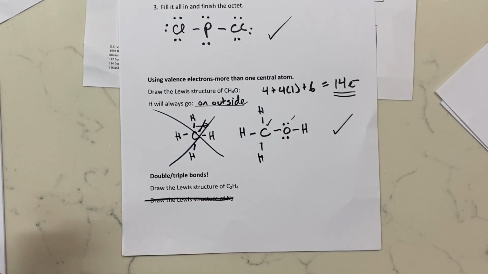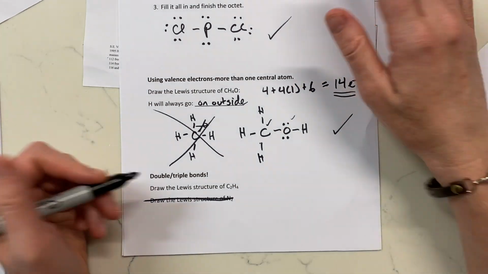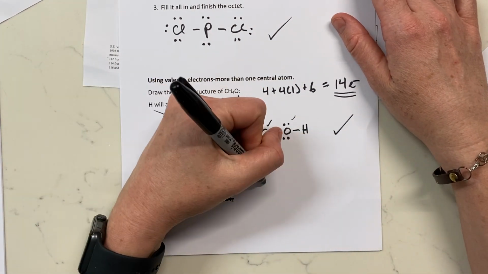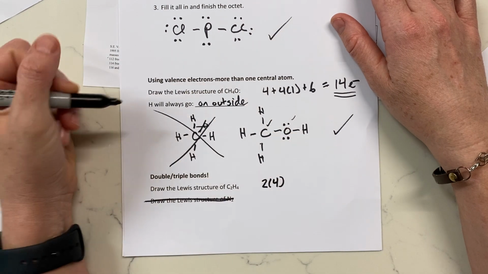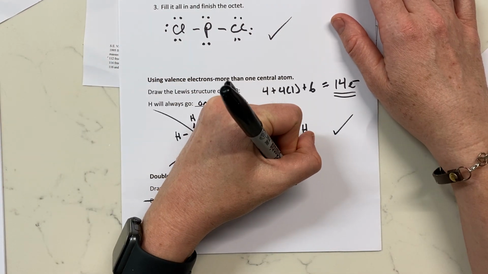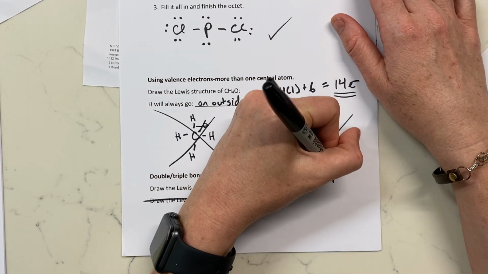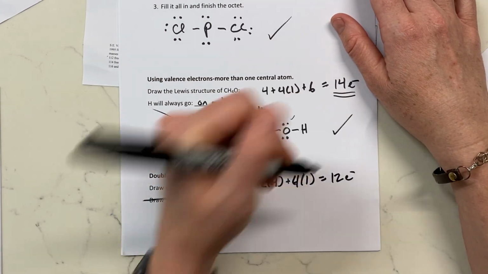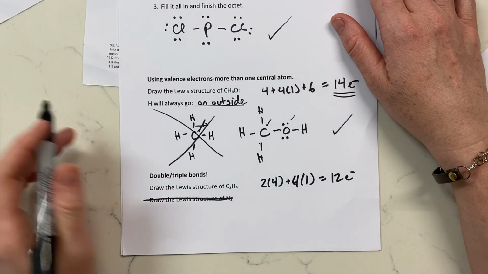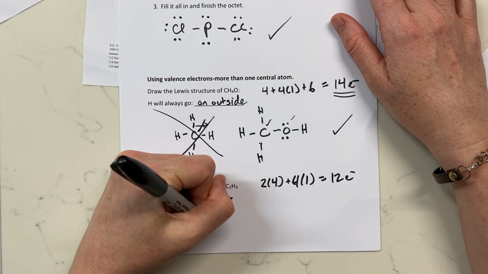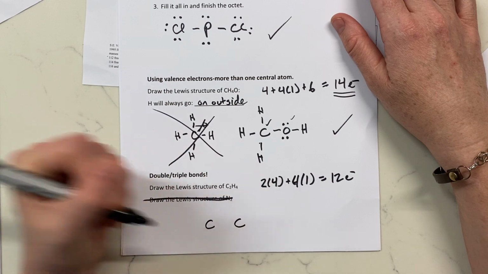So draw the Lewis dot structure of C2H4. Cool, let's do it. Let's start by counting valence electrons: 2 times 4 for the carbon, plus 4 times 1. That looks to me to be 12 electrons is what we need to end up with. All right, let's go ahead and draw it. We've got a C and a C.